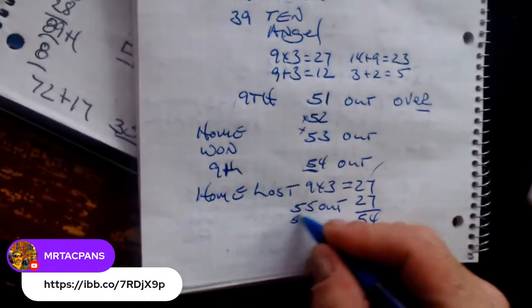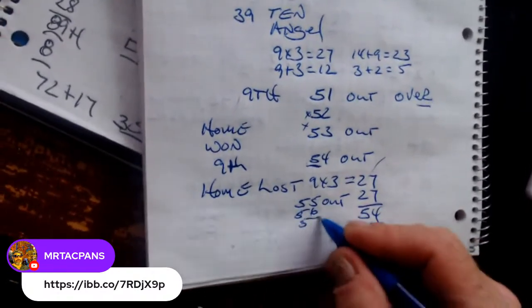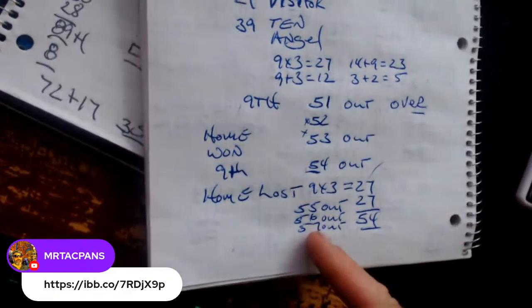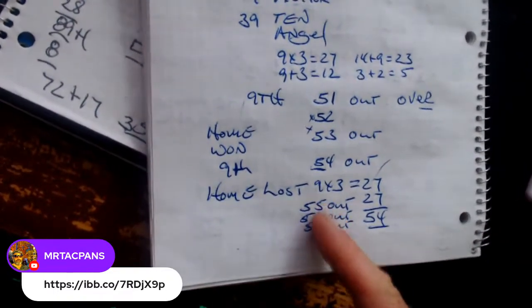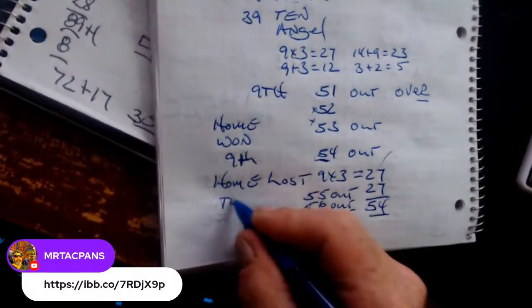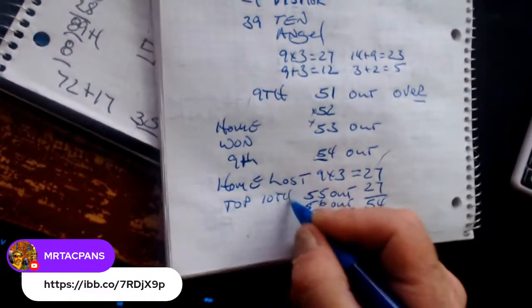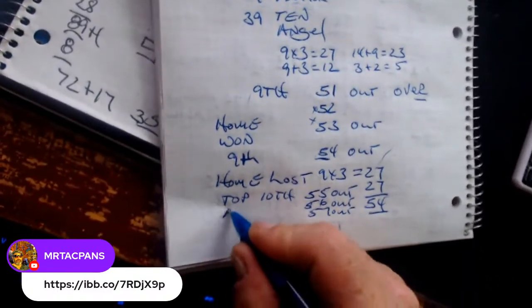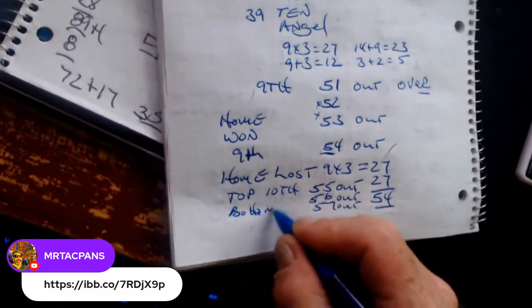But if you see 55 outs, you know the game is not ended or it's delayed by rain. If you see 56 outs or 57 outs, you will know that you have ended at 55 and 56. You're still in the top of the 10th. But if you see 57 outs, you're going to the bottom of the 10th.